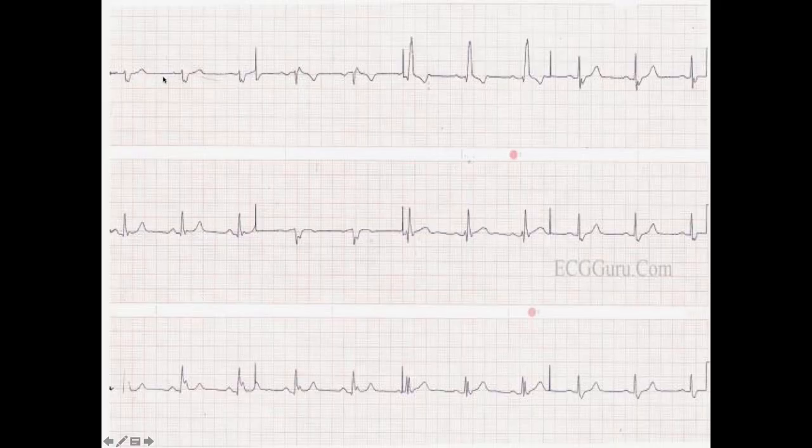Lead 1 is down, AVF upright, right? V1 looks like a right bundle branch block. We've got a slurred S wave there. We've got a slurred S wave here. And what we're looking at is a bifascicular block, but instead of an anterior hemiblock, anterior fascicular block, we have a posterior one. So we have right axis deviation.